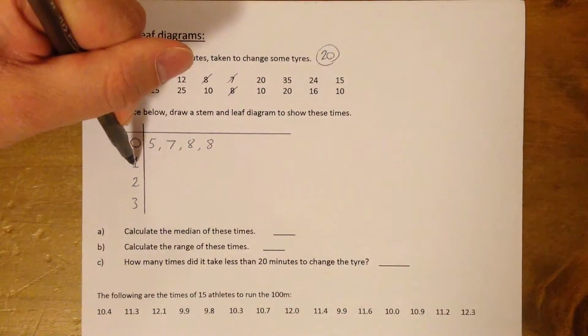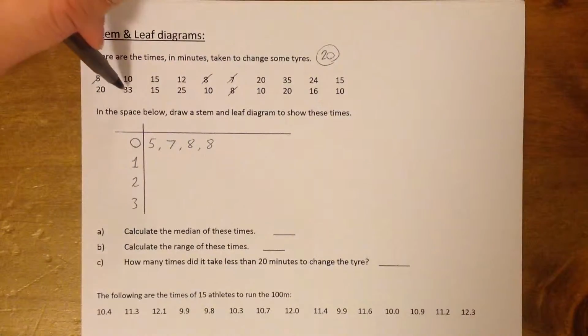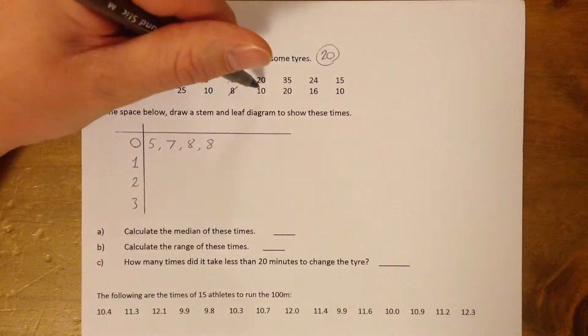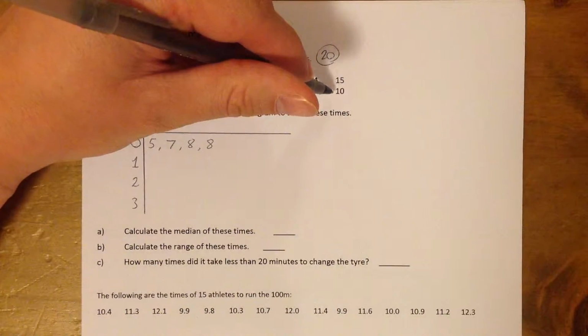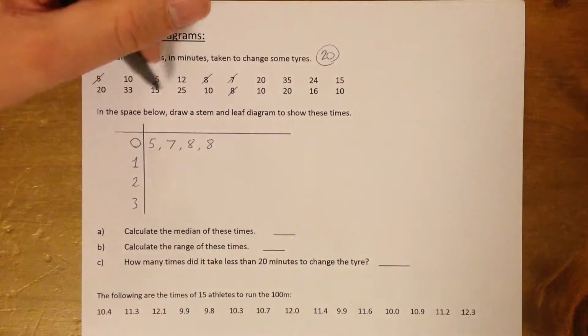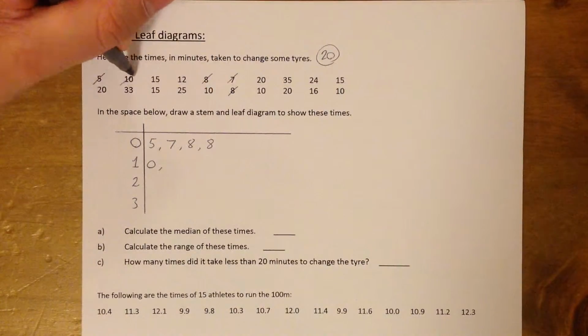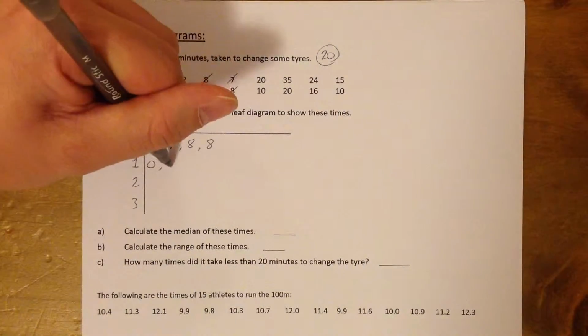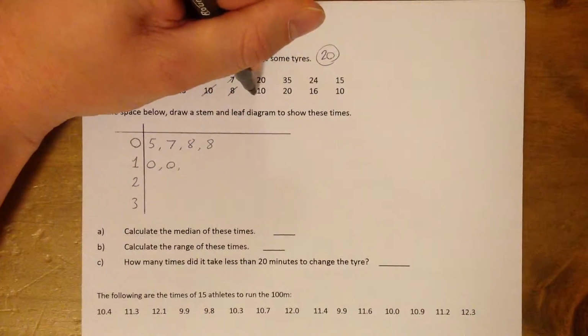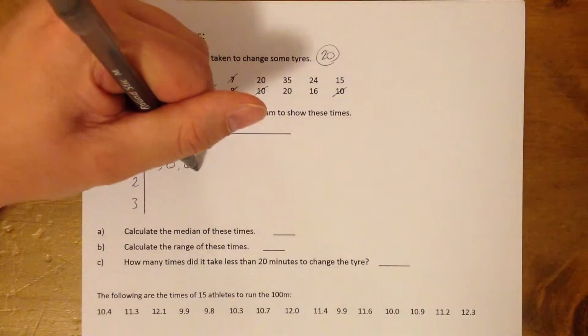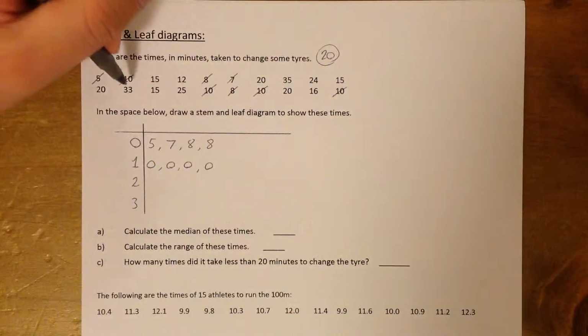Now I need to look for the numbers that all start with a 1, and I need to start with the smallest one. So I've got a 10, 2 15s, a 12, another 10, another 10, another 10, there's a 15 there and there's a 16 there. So let's start with the 10. So 1 and 0 makes 10. Now there was another one there, so I'm going to put another one in. There's another one there, so I'm going to put another one in. And there's another one there, so I'm going to put another one in. So I've got my 4 10s.